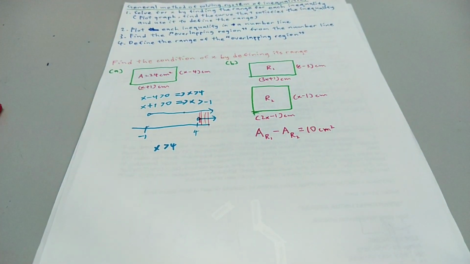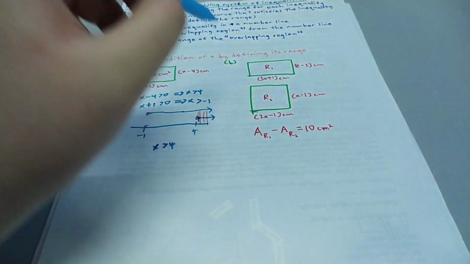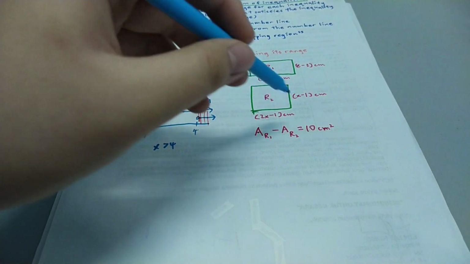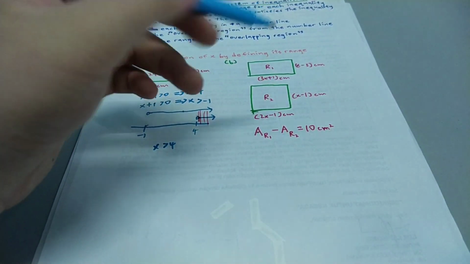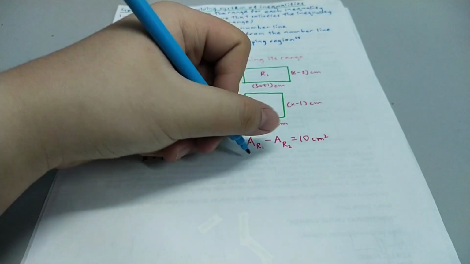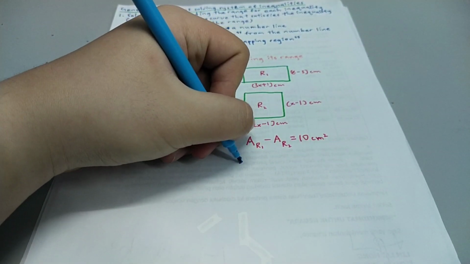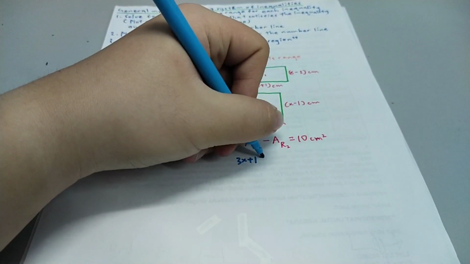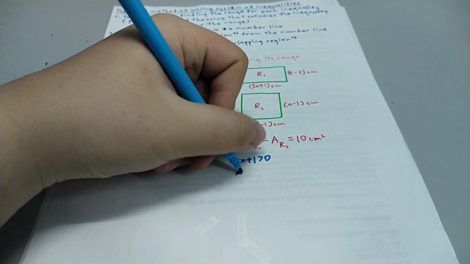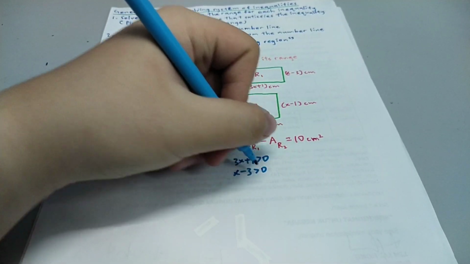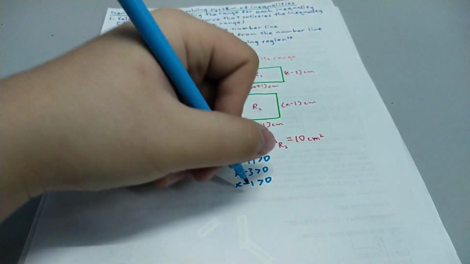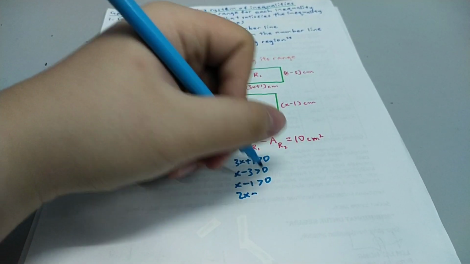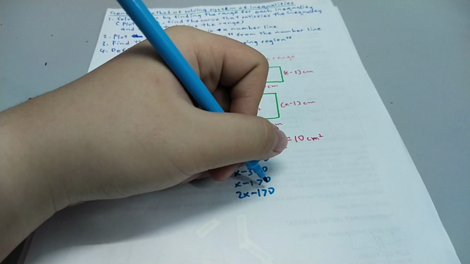Now as I was saying, for geometry, the length and width must be bigger than 0. So 3x plus 1 must be bigger than 0, x minus 3 must be bigger than 0, x minus 1 must be bigger than 0, and 2x minus 1 must be bigger than 0.